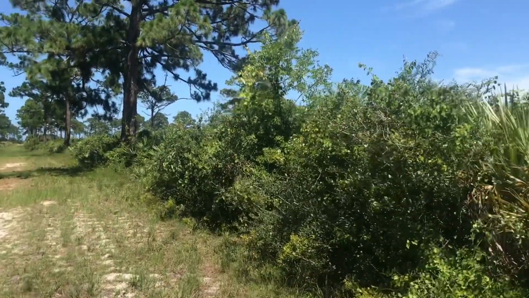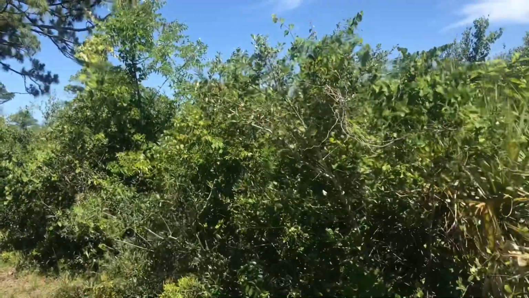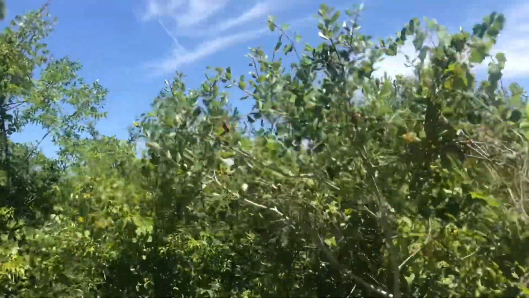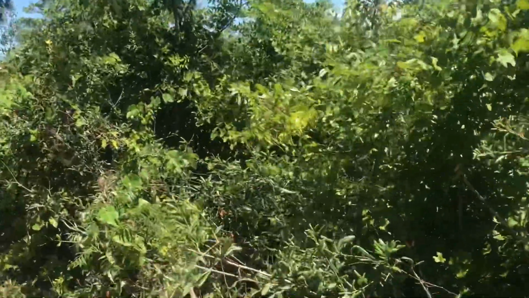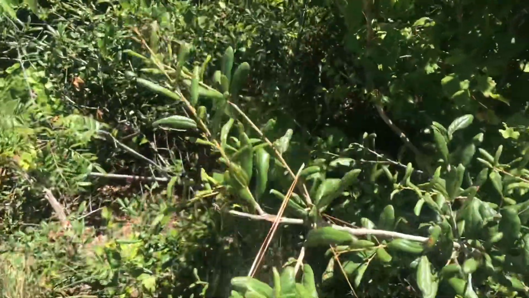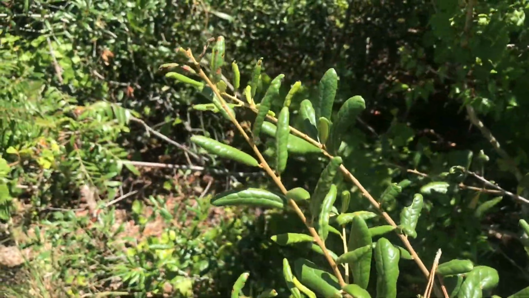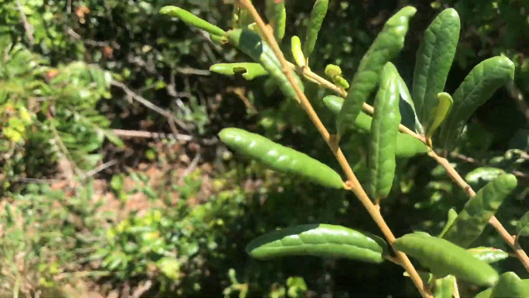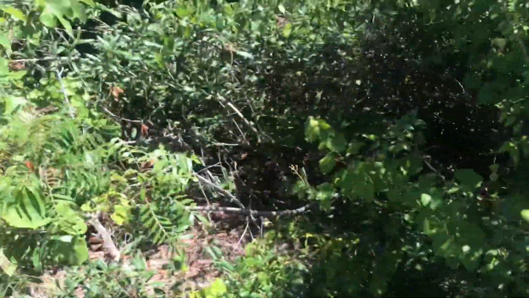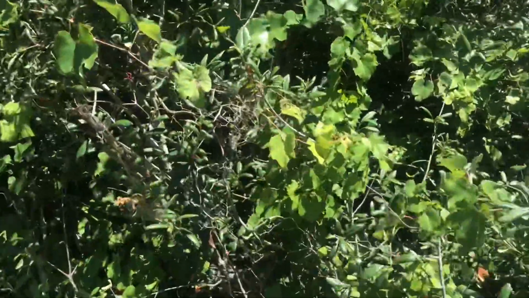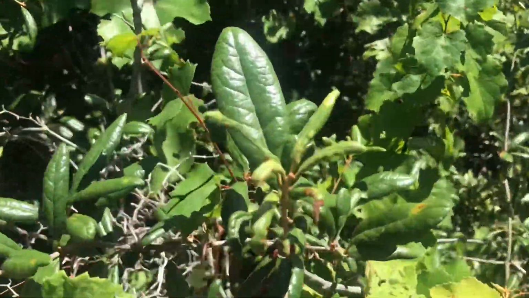Okay, and on the right, we're also seeing another plant. Well, it's a tree. It's called a sand live oak, and there's a lot of examples of it here.